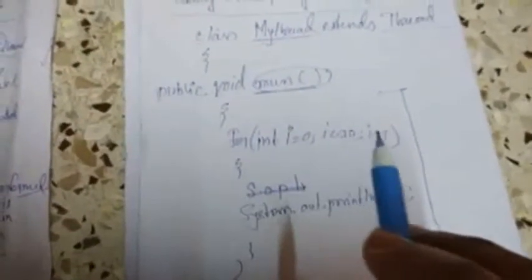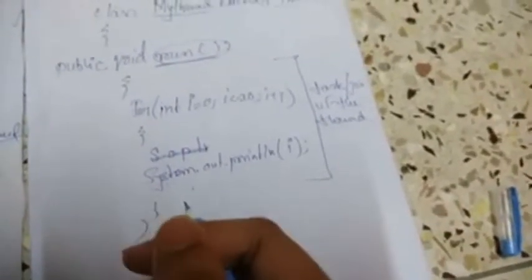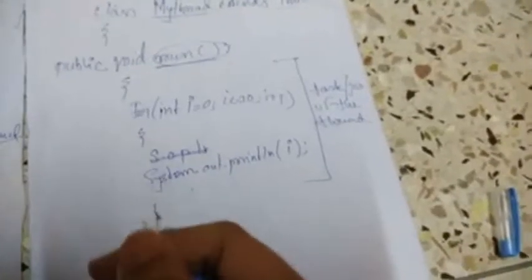In this example, we are just writing a simple for loop to print some numbers, and that is the task or job of the thread. Okay. Next. If we start the thread, the job written in the run method is performed.